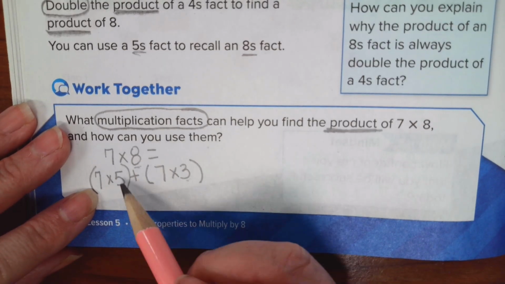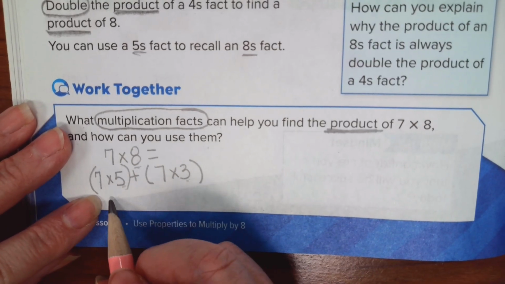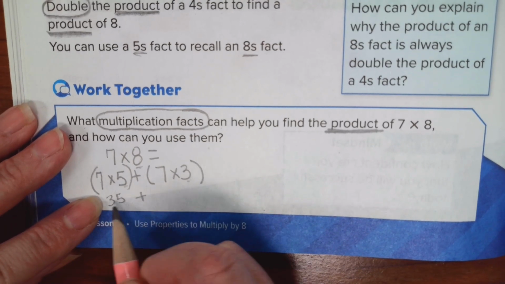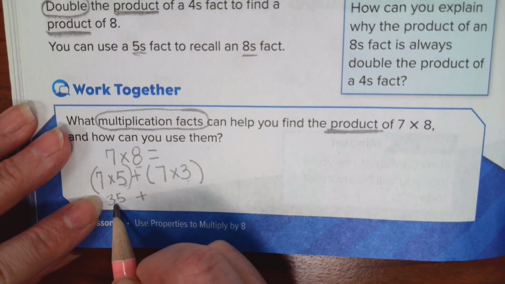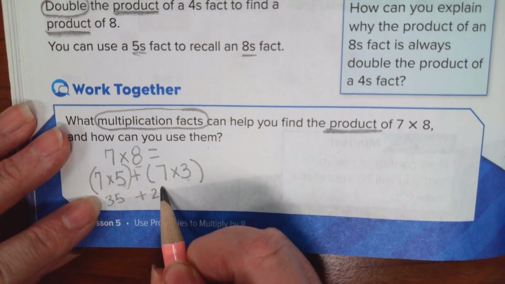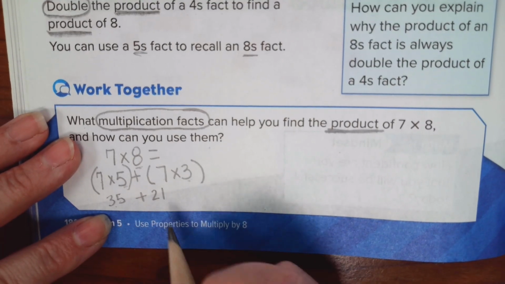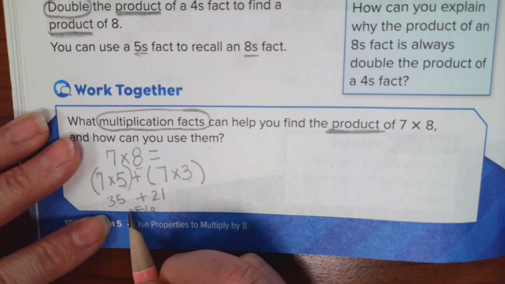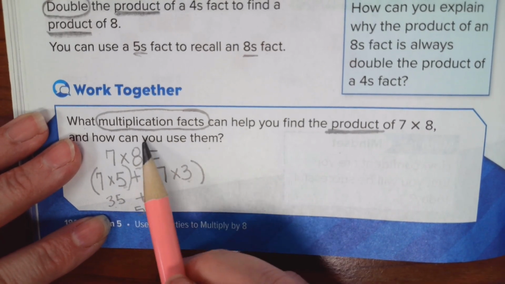So we decompose that factor. Now if we do 7 times 5, we get 35. That's one of our partial products because it's part of a product. Then we have 7 times 3, which is 21. Then we have 35 plus 21, which is 56. So our product for that one will be 56.